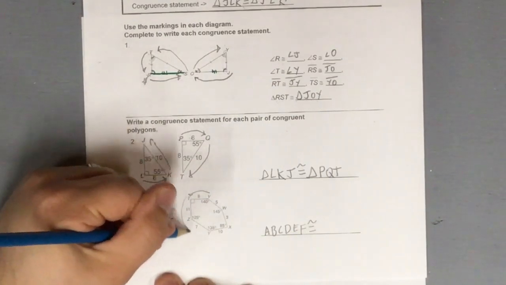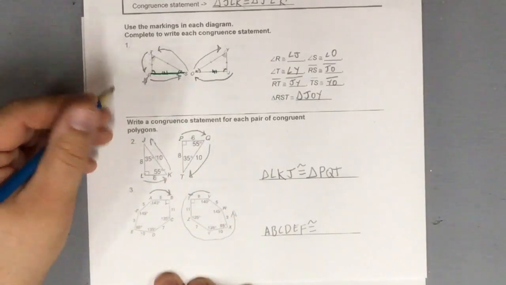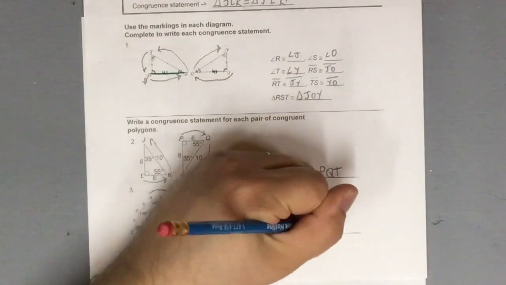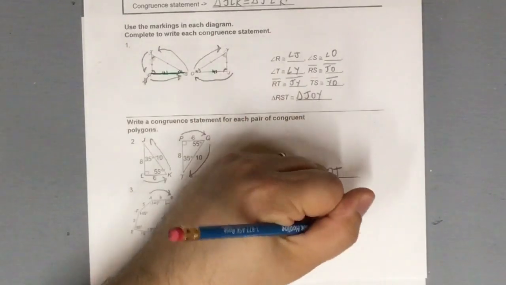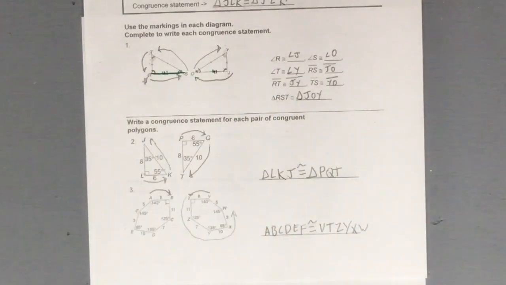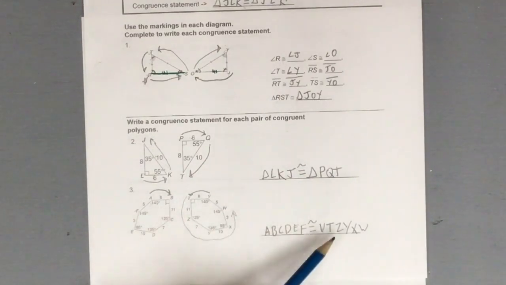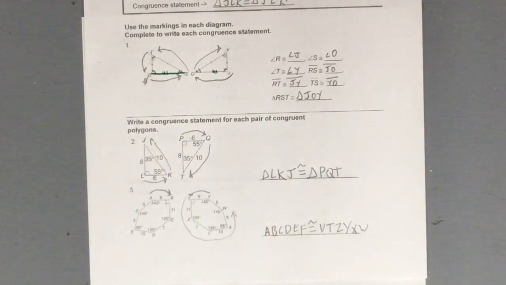So I'm going to go this direction for this shape until I finish up my letters. So that would be V, T, Z, Y, X, W. Got to make sure you do that in the correct order. Like I said, I'll have this one figured out for you, and I'll ask you how these letters should be organized for a correct answer on your homework.